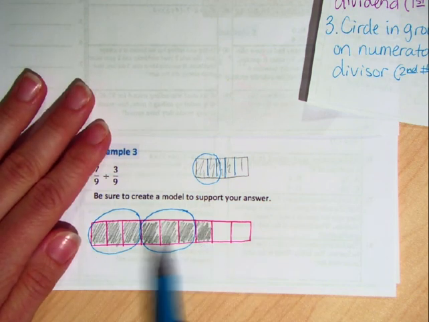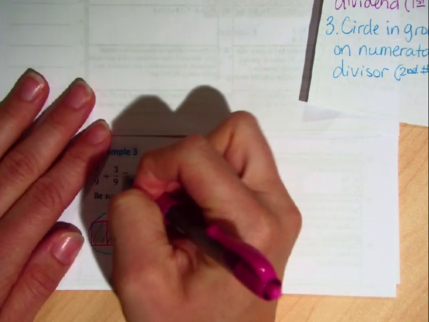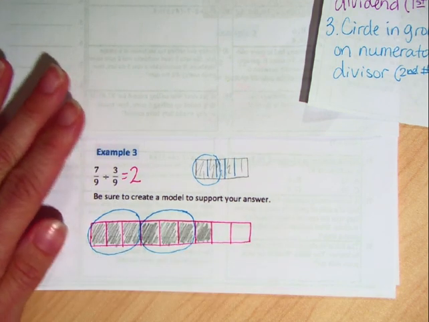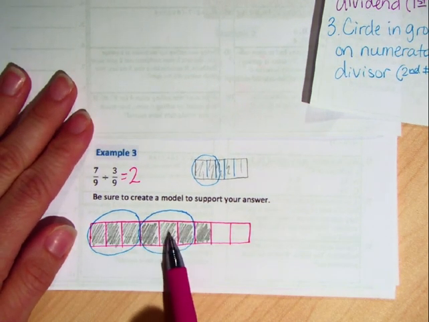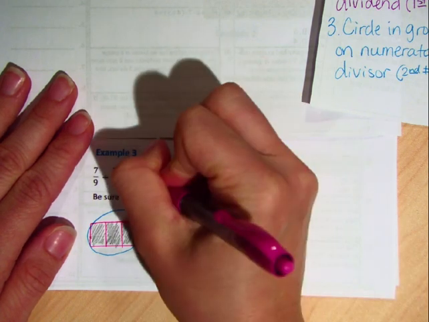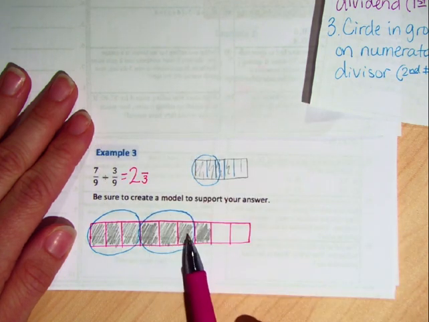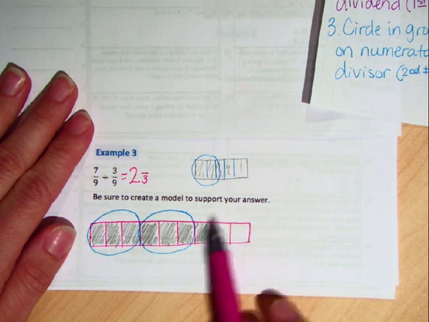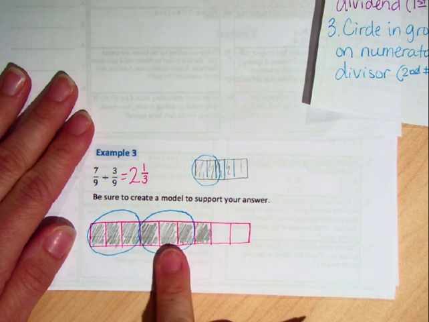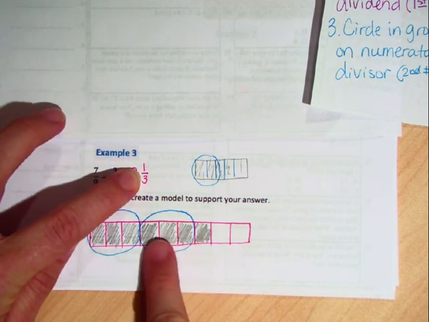Okay, 2 circles tells me I have a whole number of 2. So in my answer, I have a whole number of 2 because there are 2 whole circles. Now, the question that you ask yourself is how many squares does it take to make a circle? My answer is 3. So my denominator in my answer is going to be 3 because it takes 3 of them to make a whole. Out of the next 3, I only have 1. So my answer is 2 whole circles and 1/3 of the next circle because it takes 3.